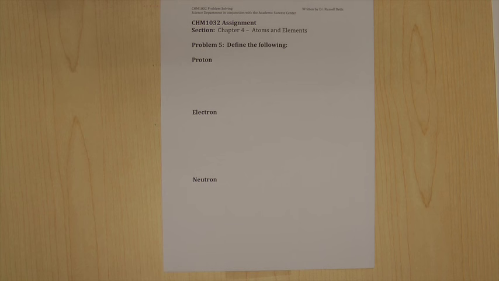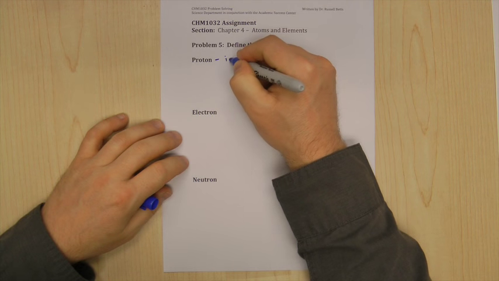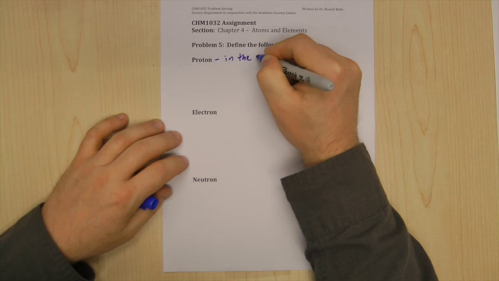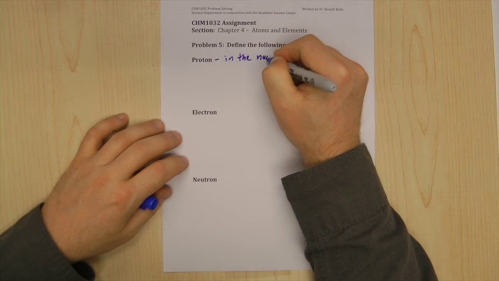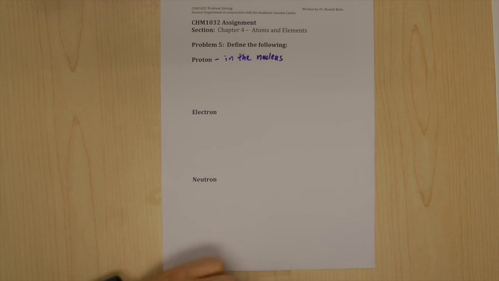Okay? So now, in an atom, there's this thing called the nucleus. The nucleus contains the protons and the neutrons, not the electrons. The electrons are somewhere outside of the nucleus. So let's write some stuff down. Proton. In the nucleus. That's the first thing. It's inside the nucleus.